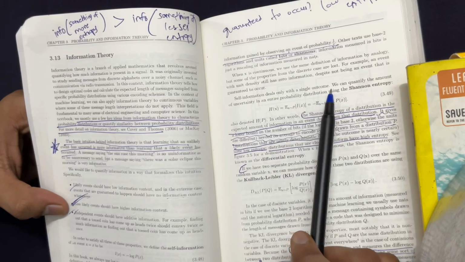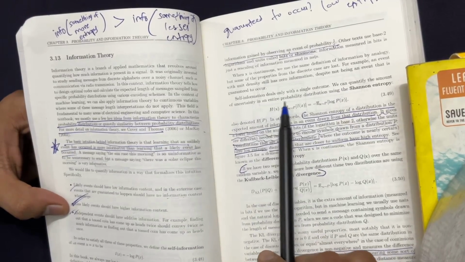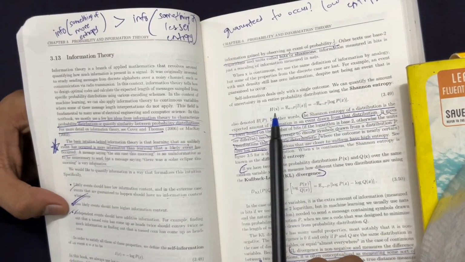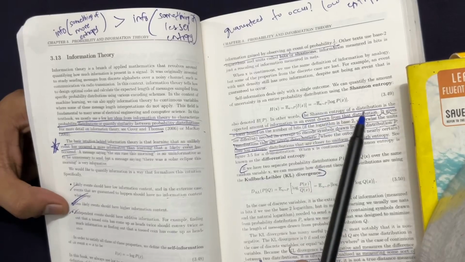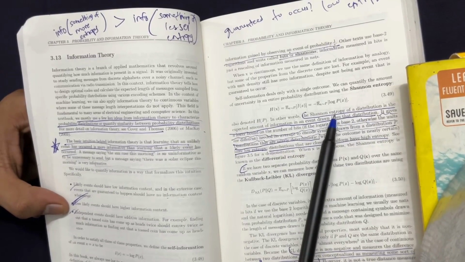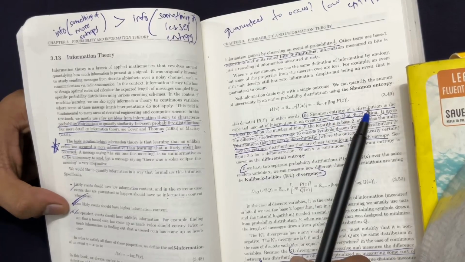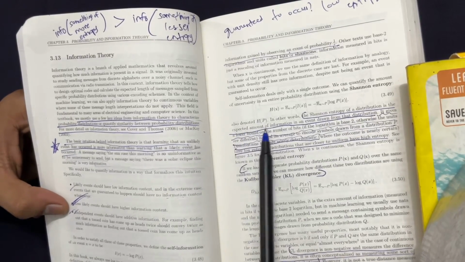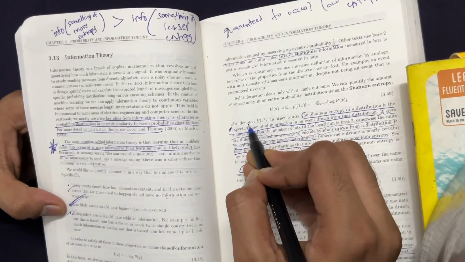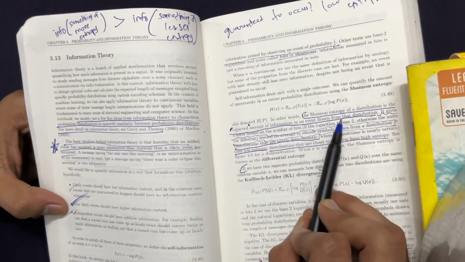Self-information deals with a single uncertain outcome. We can quantify the amount of uncertainty in an entire probability distribution using Shannon entropy. So the Shannon entropy of a distribution is the expected amount of information in an event drawn from the distribution. So remember, the expected amount of information in an event drawn from the distribution.